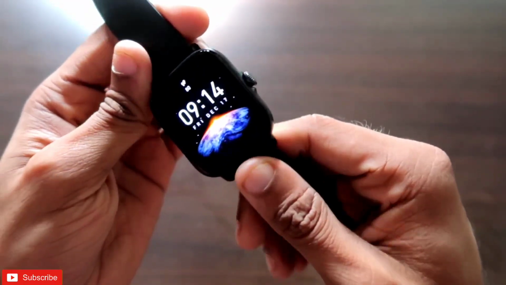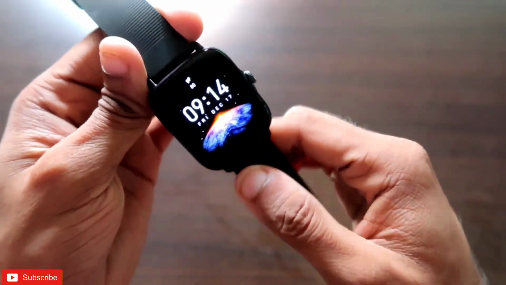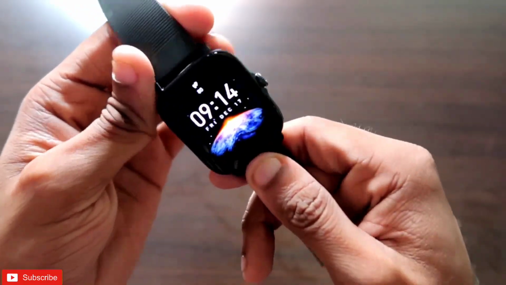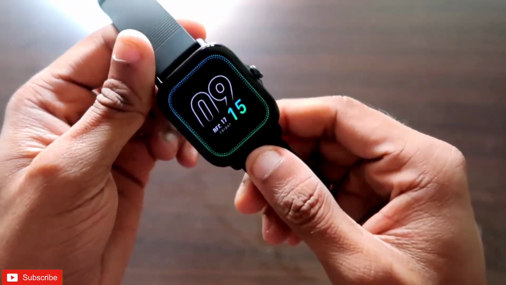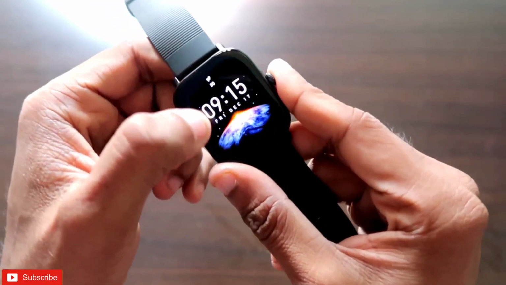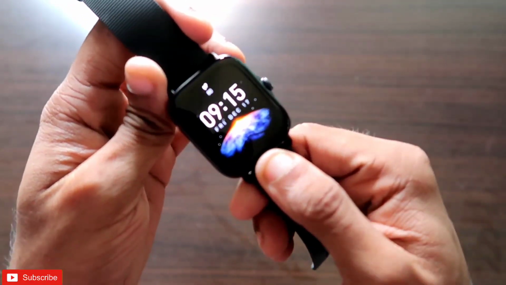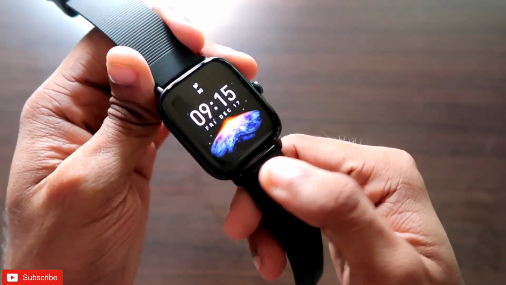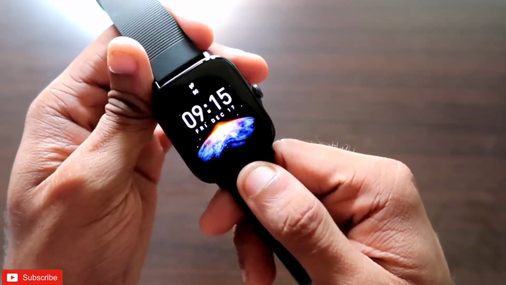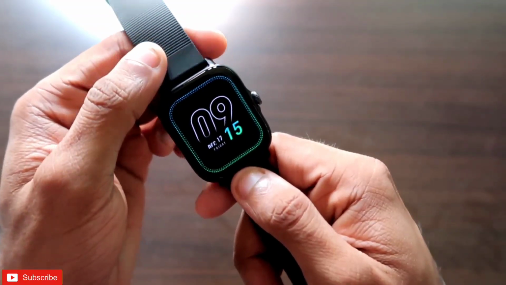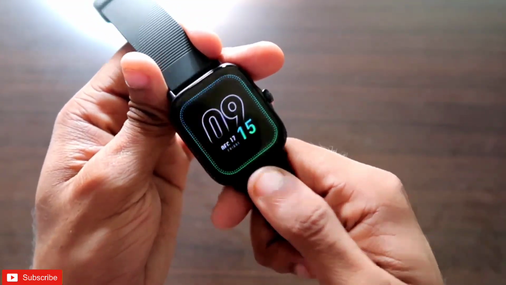So in this video we will see the always on display which comes as the default ones for the Amazfit GTS 3. Although the watch faces have their own always on display, you can choose some of the always on displays as the default ones. Also we will see whether we can make the always on display brighter if we increase the brightness. We will see the outdoor visibility of the always on display.